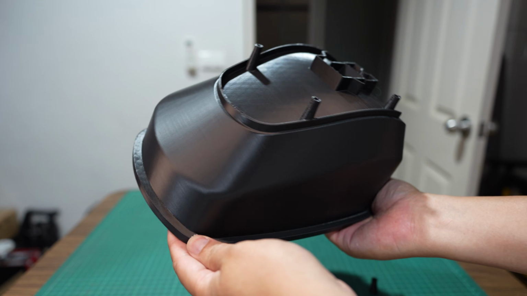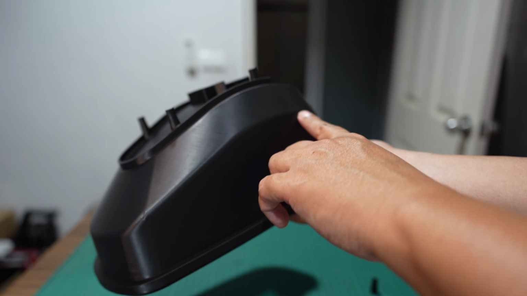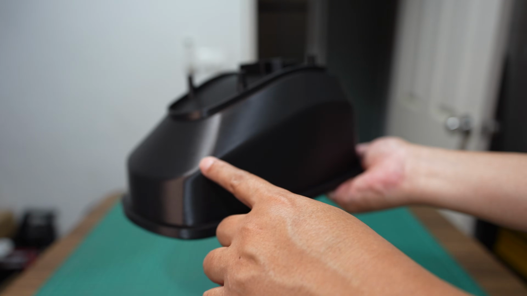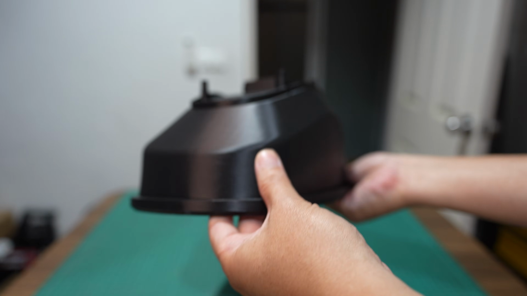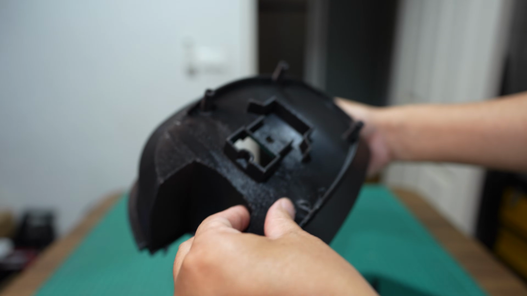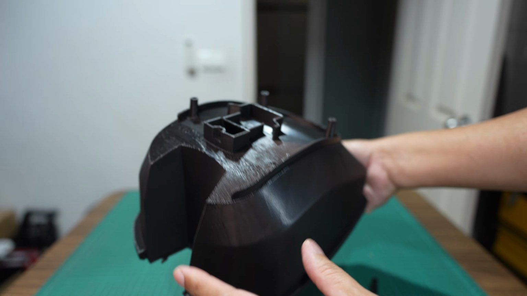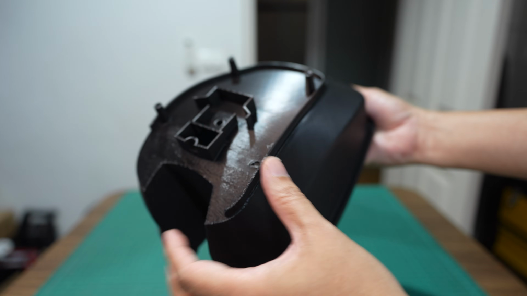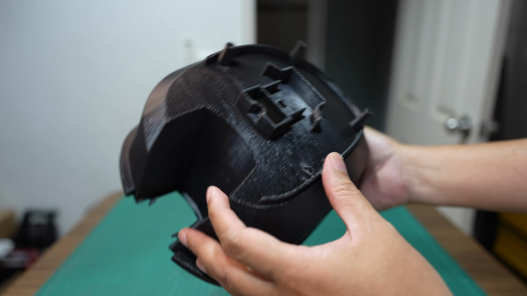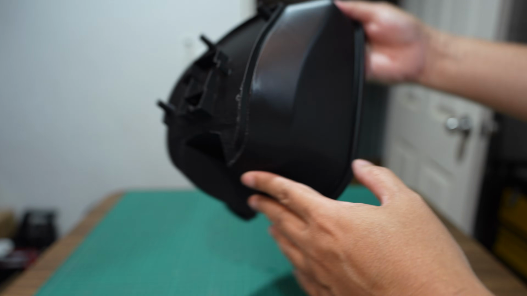Okay, here's the result. Each corner is quite pronounced. And you can see that the area where the support was is quite rough, but it's a small area, and I used automatic orientation in the slicer. I think it worked very well.